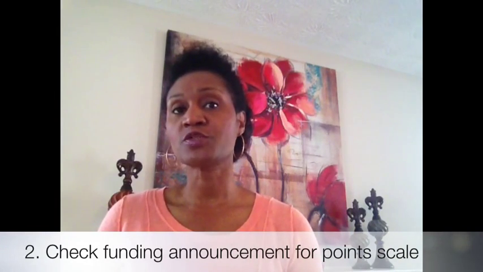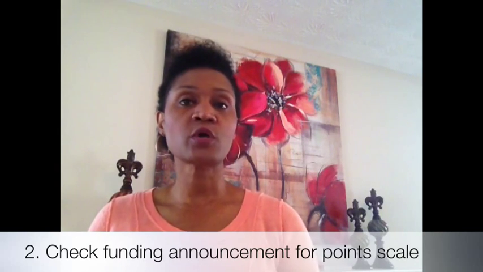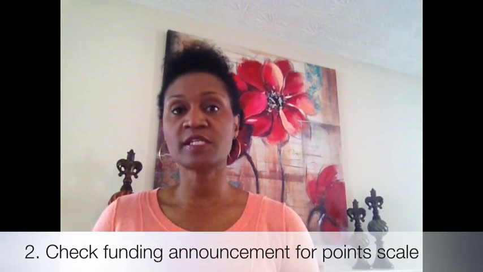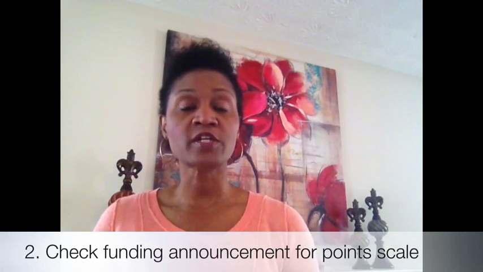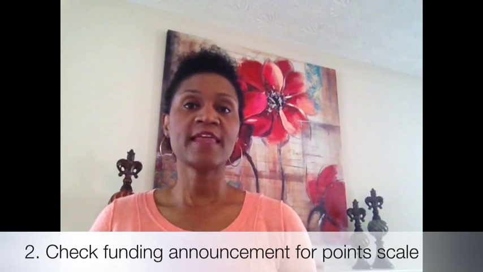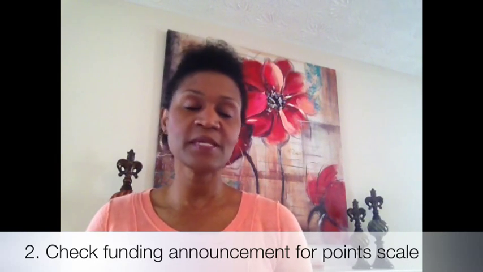The second thing you want to do is, as I mentioned the other day when we talked about funding announcements, that you have to go back several times to look at that funding announcement. One of the things you need to go back and look at as you're preparing to start your writing process is the point scale. This is always included in a federal grant and a state grant, maybe not so much in a corporate or a foundation grant, but there is a point scale that they attach to every component of the proposal. You want to look at the point scale because this is an indication of what's the most important part of the proposal.